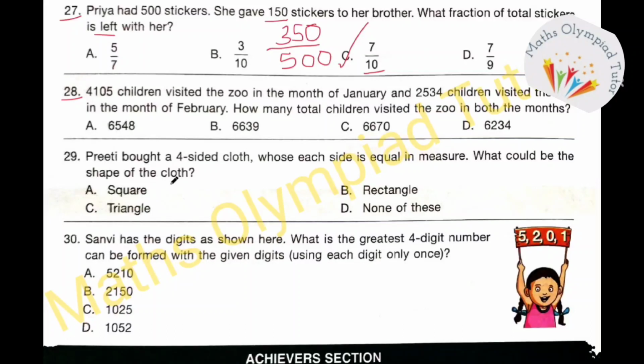The 28th question is, 4105 children visited the zoo in the month of January and 2534 children visited the zoo in the month of February. We have to find the total children that visited in both the months. So this means to find the total we have to add these two numbers, 4105 and 2534. If we add these two numbers, we'll get the sum as 6639, which is here in option B. We'll select this.